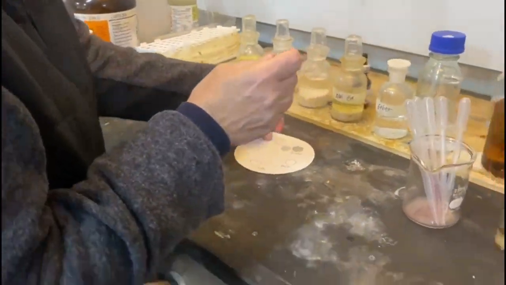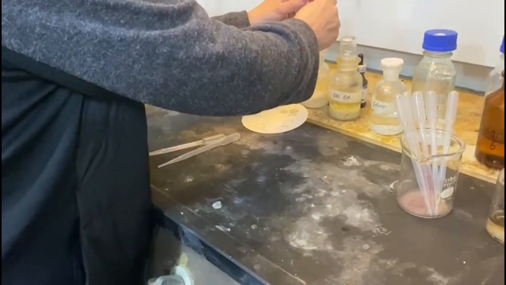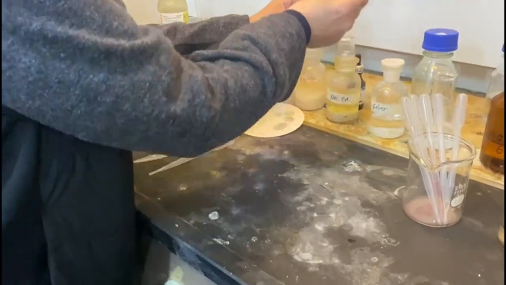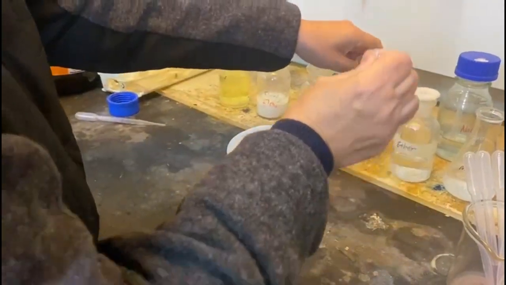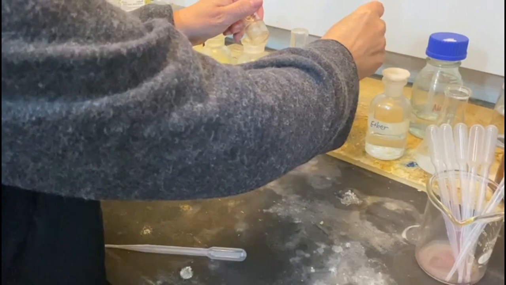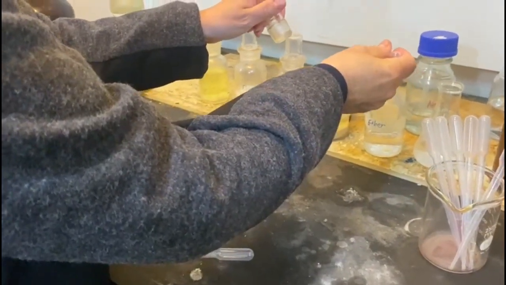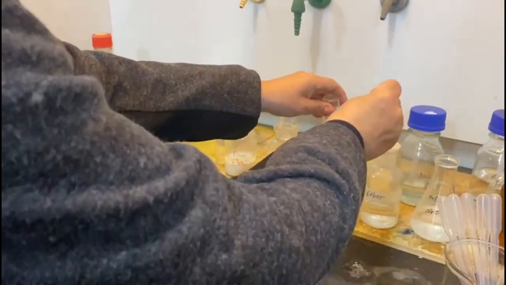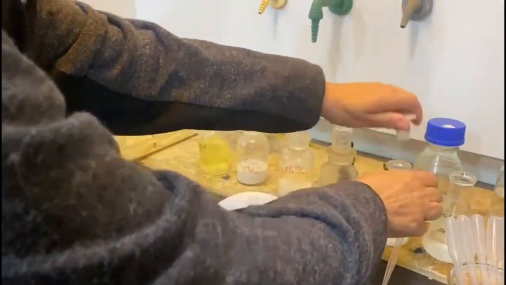Milk. Let's bring this closer. So you need to tilt it maybe. You need to tilt the paper, because it spills. Nuts. Doesn't matter, we're going to put the Sudan red after. Nuts. And ether.